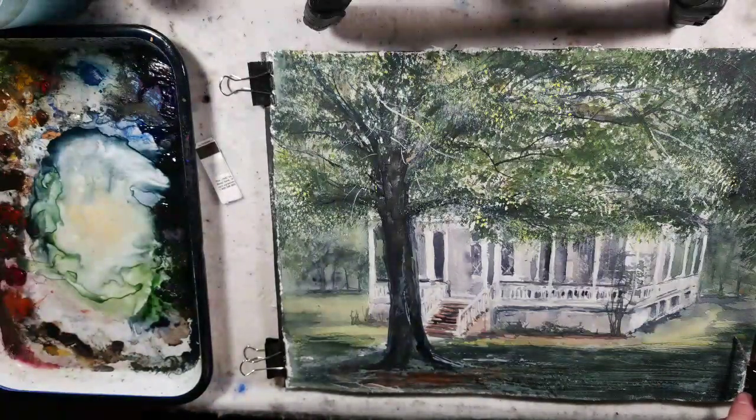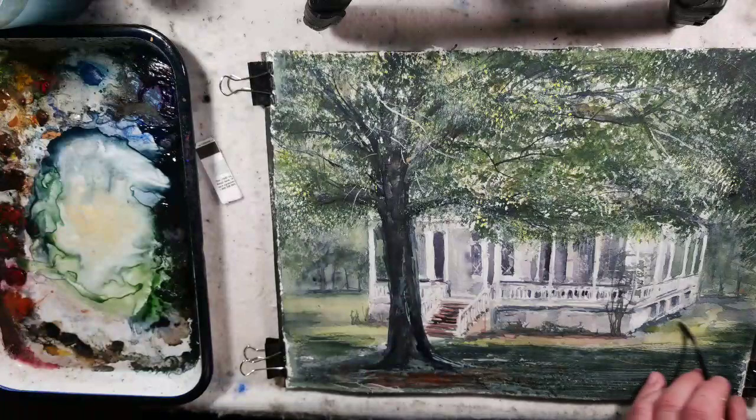Just get a little bit more. Try to get a little bit more cheery, because I know I have a tendency to paint dark and gloomy.